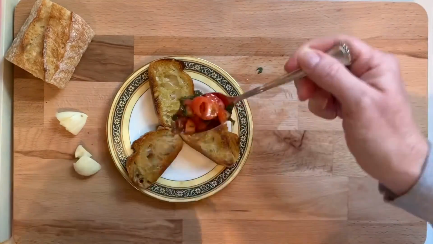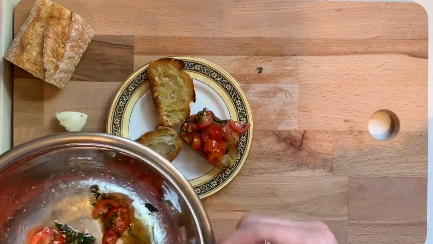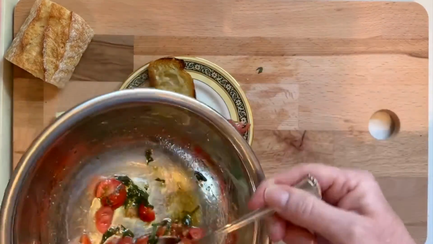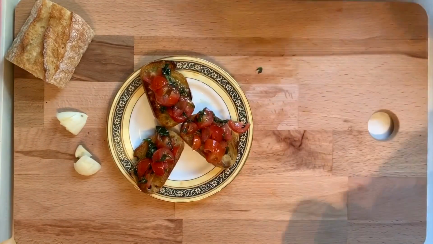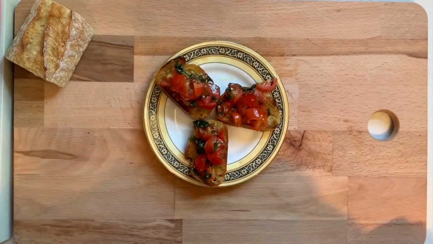So then put your croutons on a plate and spoon your bruschetta on the top. Beautiful. And you're ready to go.